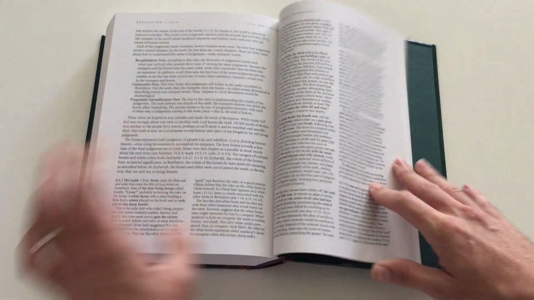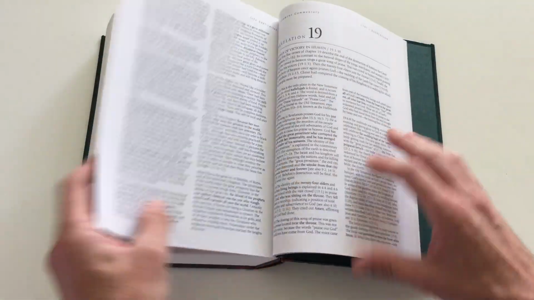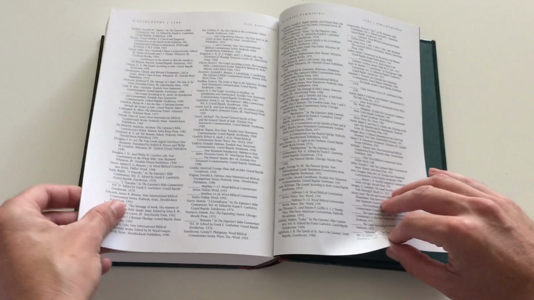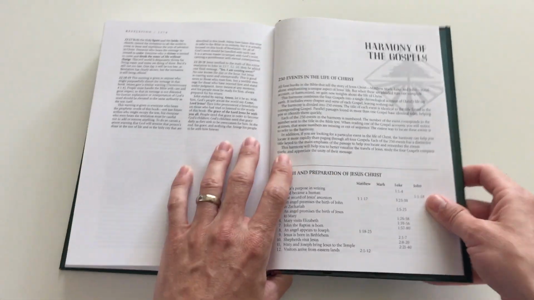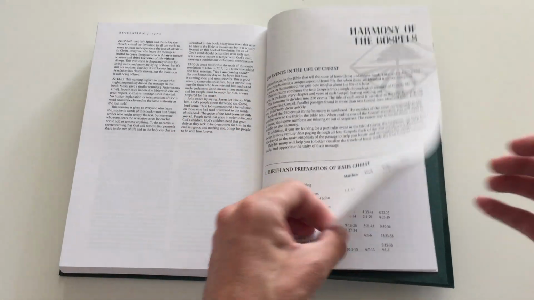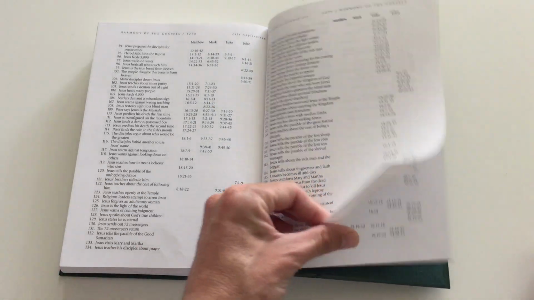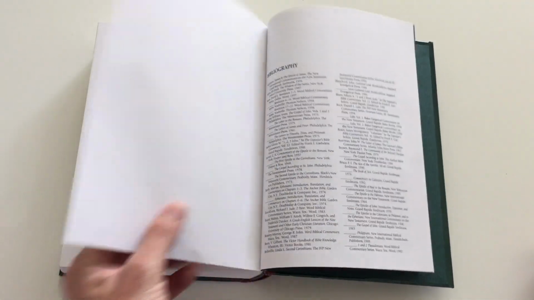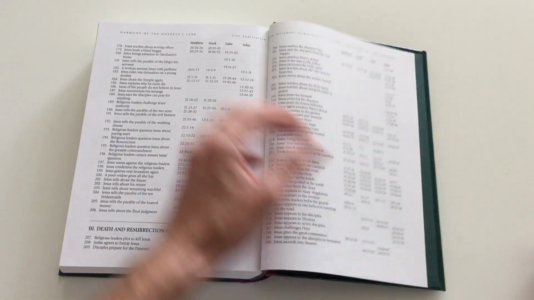Let me take you to the back here. Like I said, outside of the commentary, you're not going to find anything except the harmony of the Gospels. This is a list of 250 events from Christ's life in the Gospels, and we'll get to that here. Here we go. Harmony of the Gospels, 250 events in the life of Christ. Like most study Bibles or even regular Bibles, they'll have a harmony of the Gospels located somewhere, and this one does too. Just a harmony of the Gospels here with 250 events, and then that's it. I believe it's 281 pages. Yes, 281 pages here in this book.